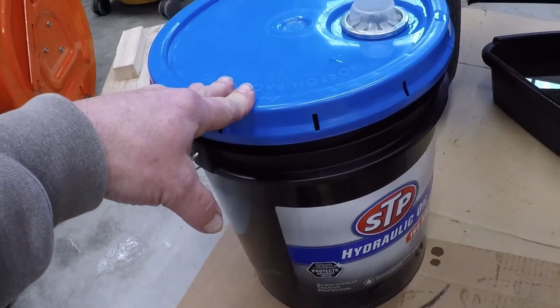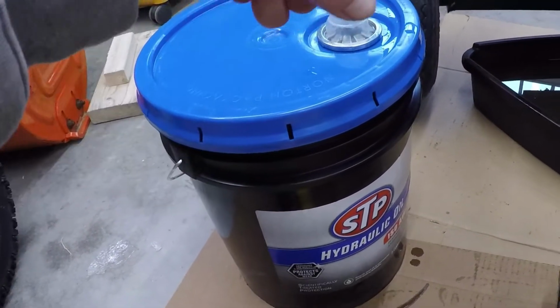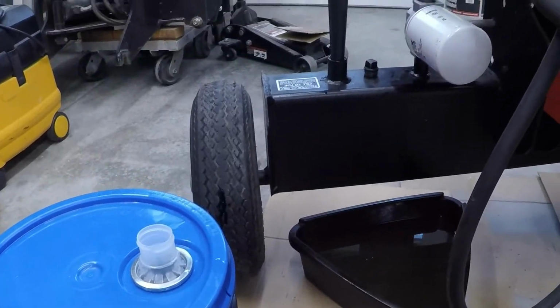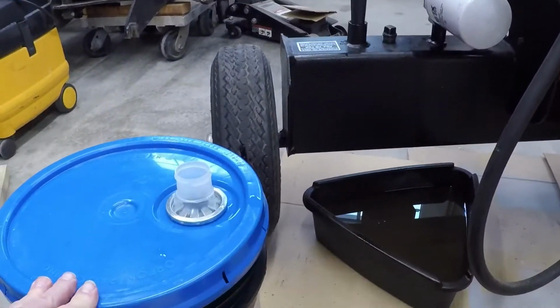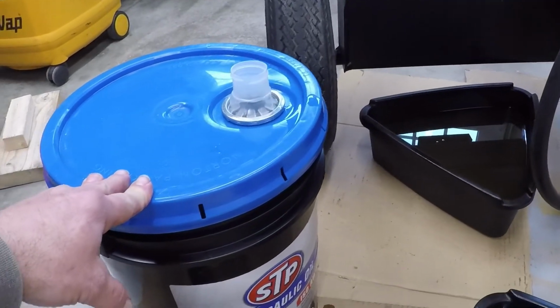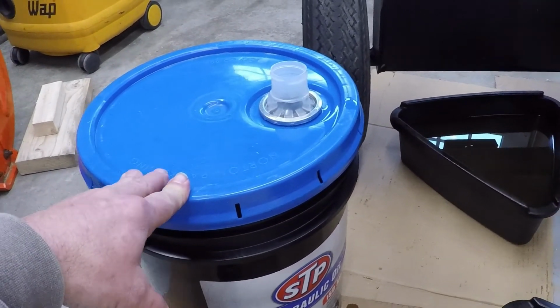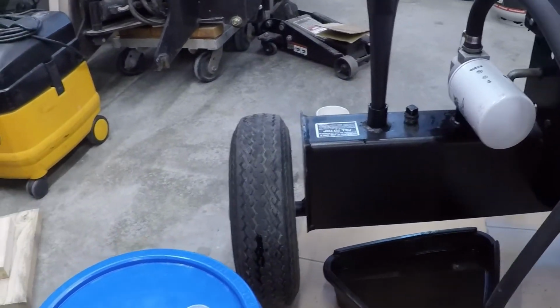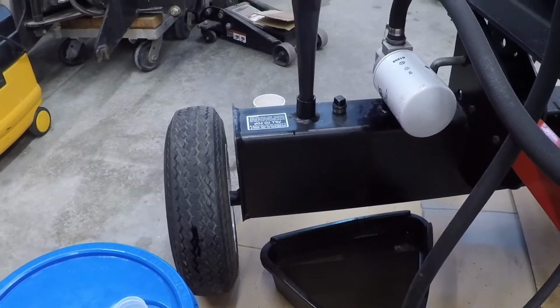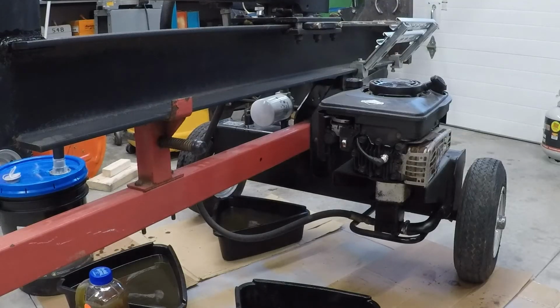I'm going to know pretty much when I'm getting close to being filled, because I can't see with the funnel that's in the reservoir. So this is going to make it a little bit more accurate when it comes to topping it off, and I'm not overfilling it and having the fluid come up over the funnel and all over the place.